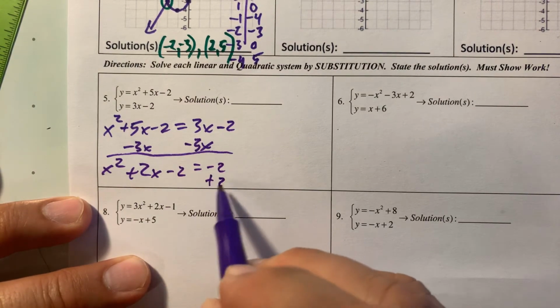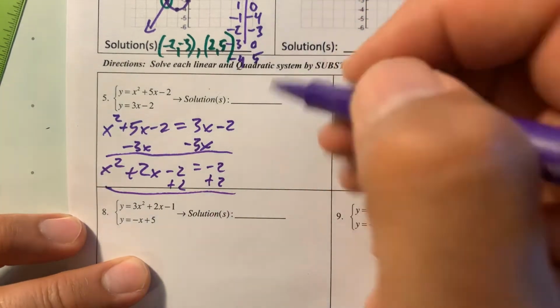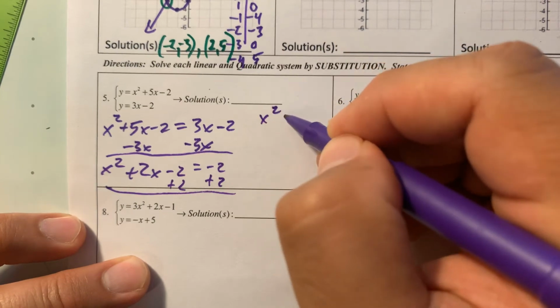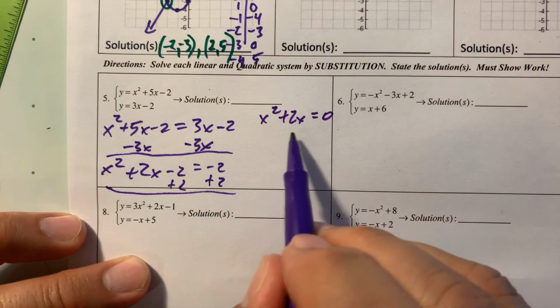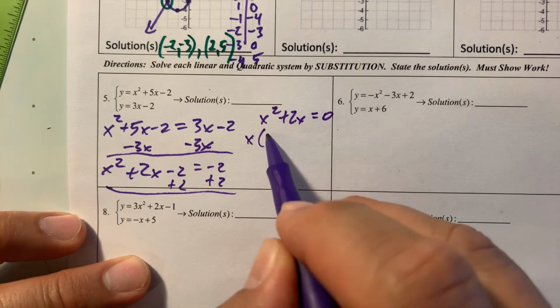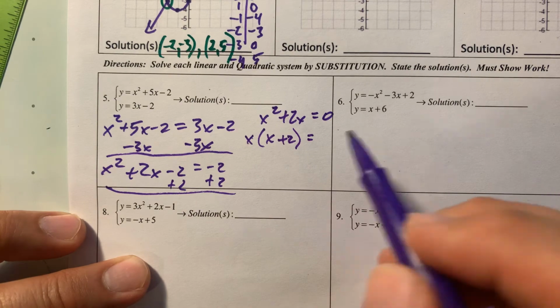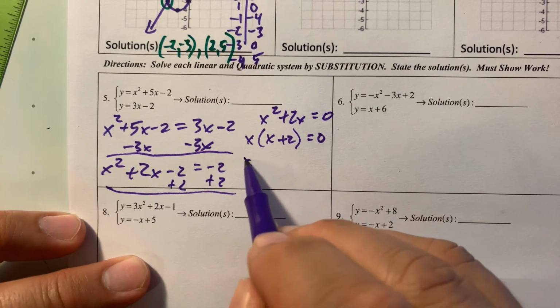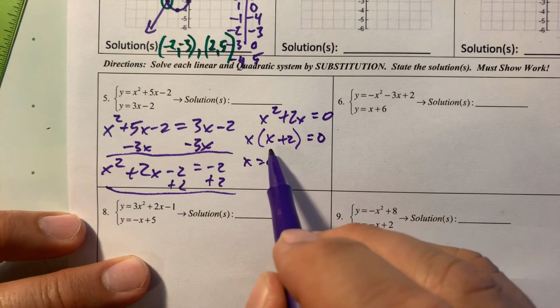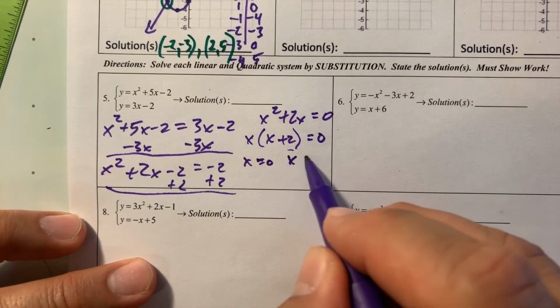If I add 2 to both sides, that gives me x squared plus 2x is equal to 0. Now I can factor out an x, and I'm left with x times x plus 2 is equal to 0. By the zero product property, x is equal to 0, or x plus 2 is equal to 0, which means x equals negative 2.